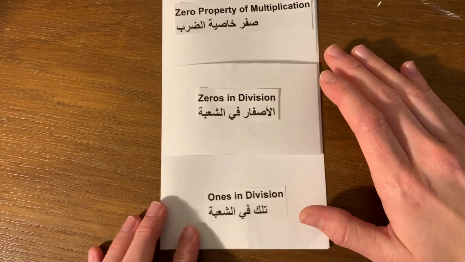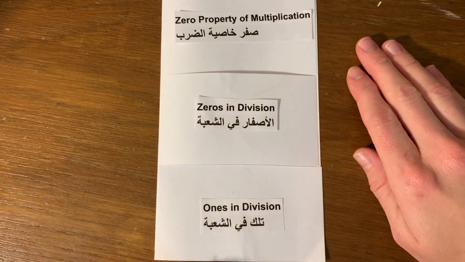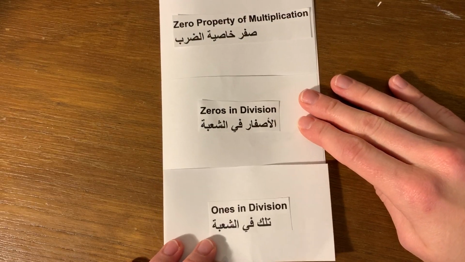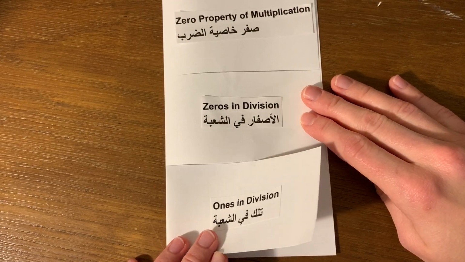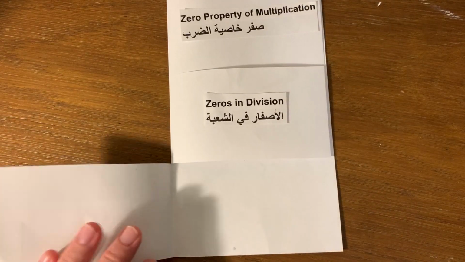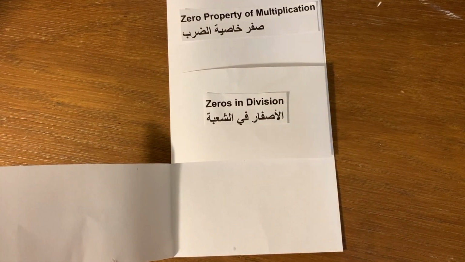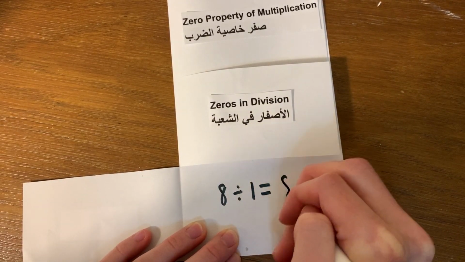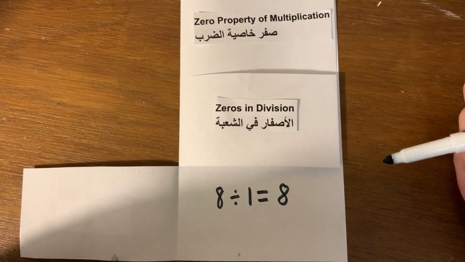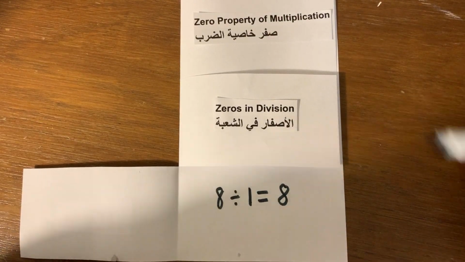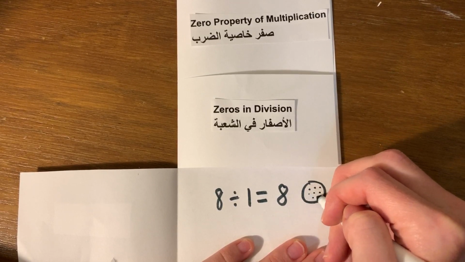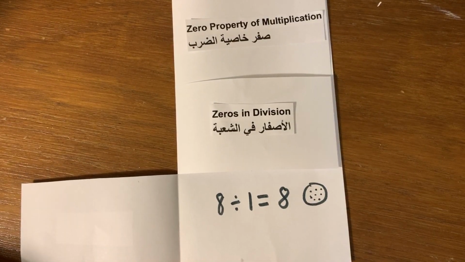The last one I want to talk about is ones in division. And this says that when you divide any number by 1, the quotient is always the dividend. Meaning, if you take a number and you divide it by 1, you're going to get that number. So if you take 8 and divide it into one group, you're going to have 8 in that one group. See? 1, 2, 3, 4, 5, 6, 7, 8. I put all my 8 in one group.